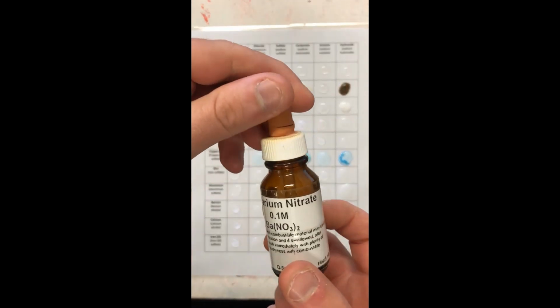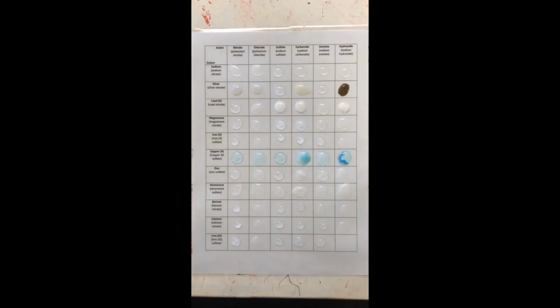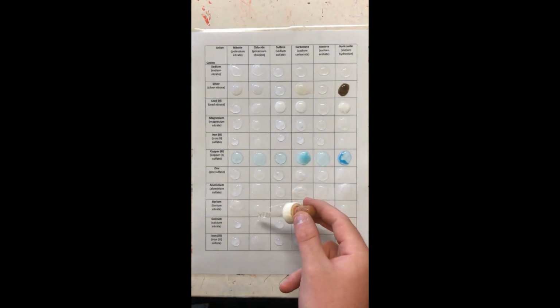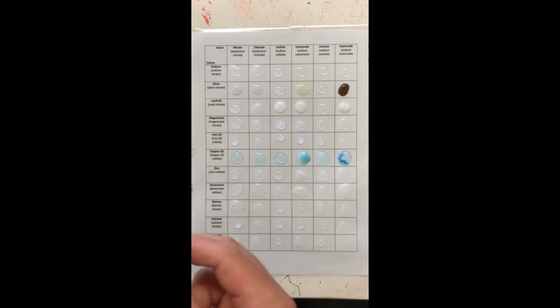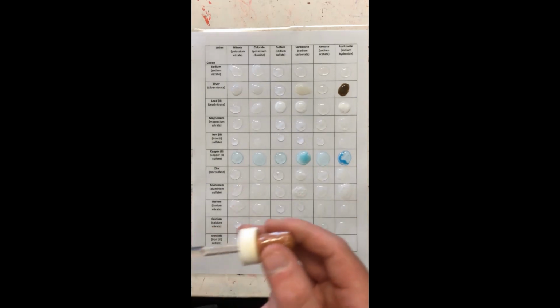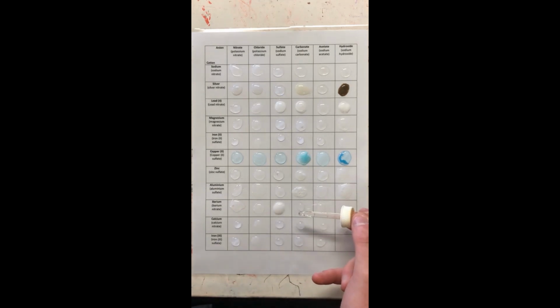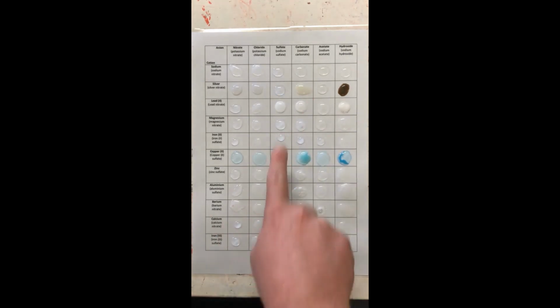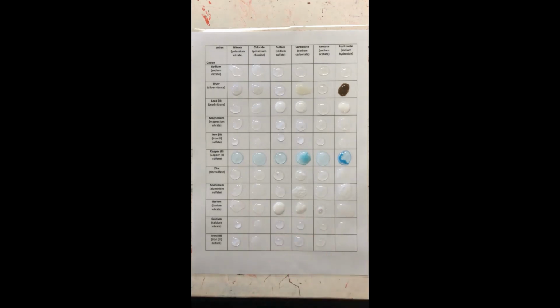Next is good old barium, all right? I had to do a bit of a dodgy job here, but we'll see what happens. This is barium. Ooh, got a very nice reaction there. Same thing as well. No precipitate for acetate and hydroxide. As you can clearly see between these two, the barium sulfate has made a precipitate, and the barium carbonate has also made a precipitate.